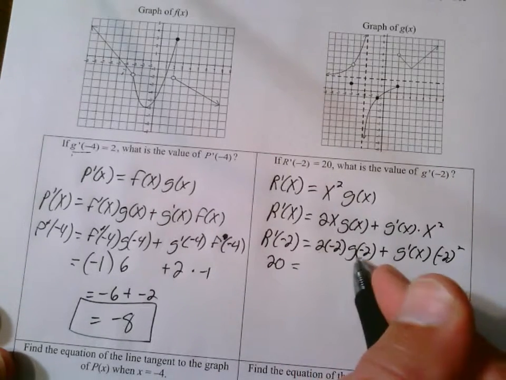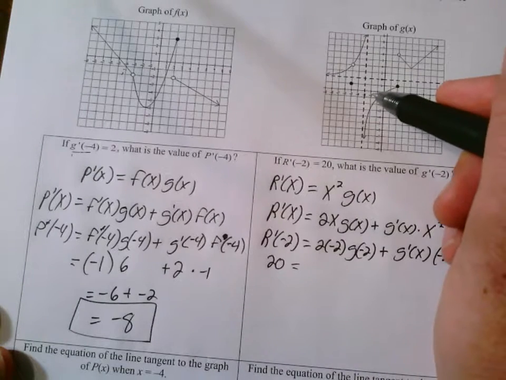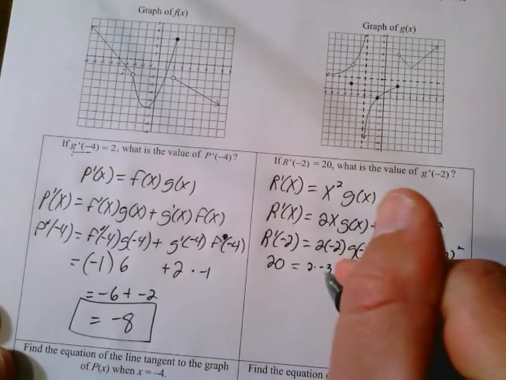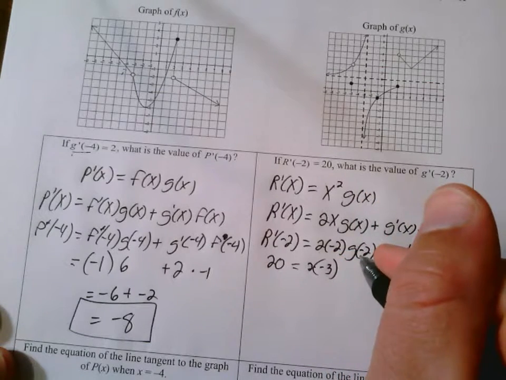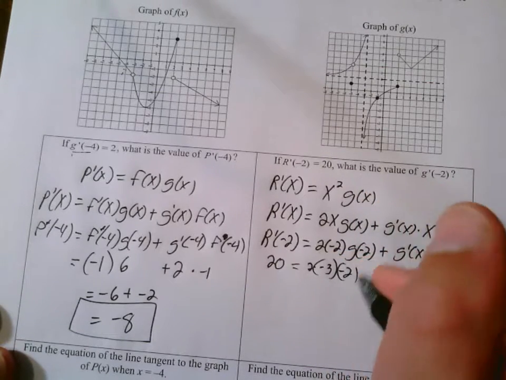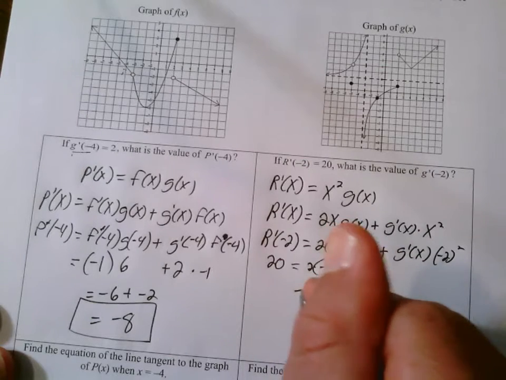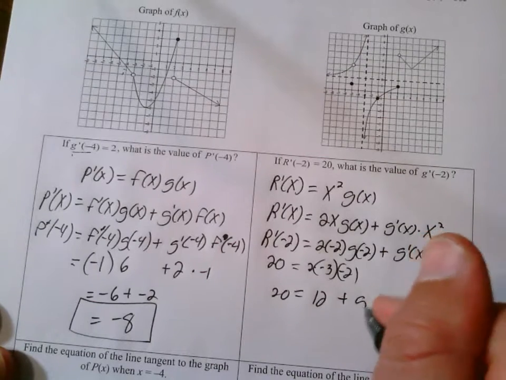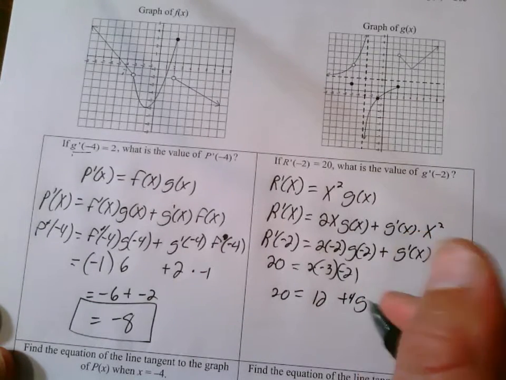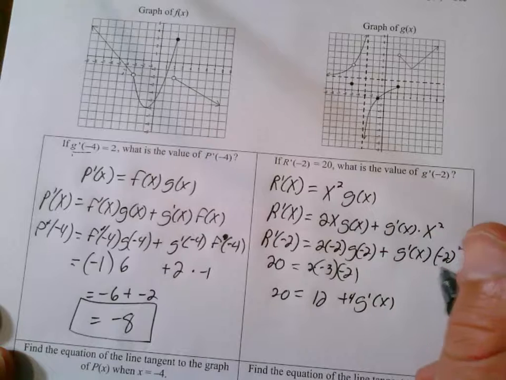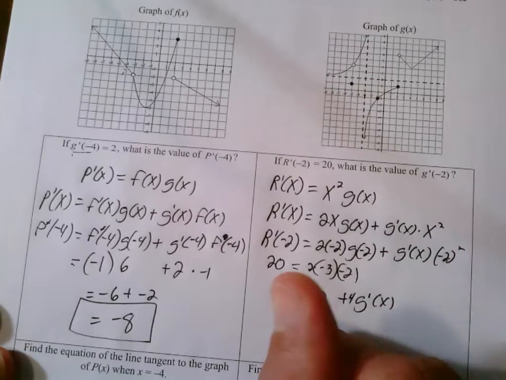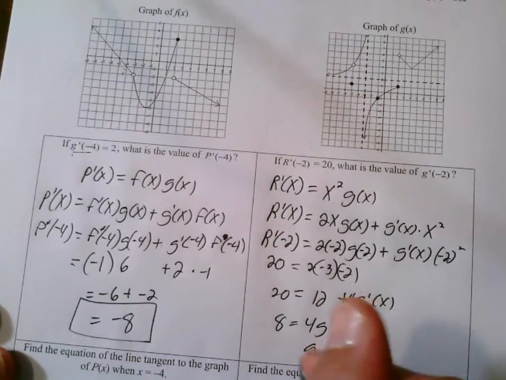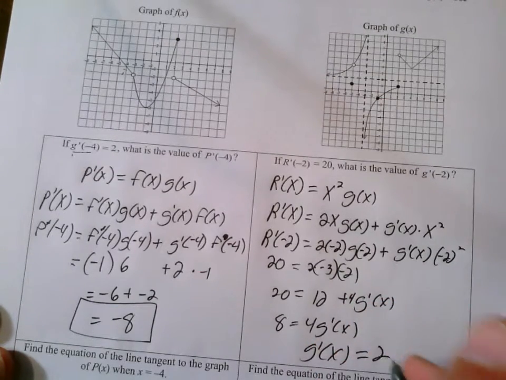So 2 times g of negative 2 is negative 3. Negative 6 times 2 equals 12. We're looking for g prime, so I got 4 g prime of x. 2 squared is 4. So g prime of x must be equal to 2.